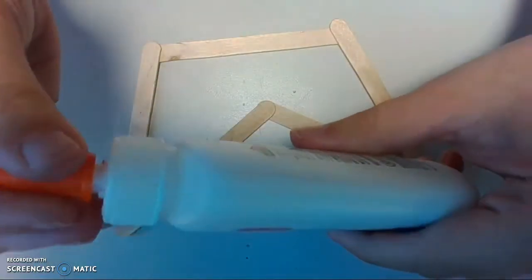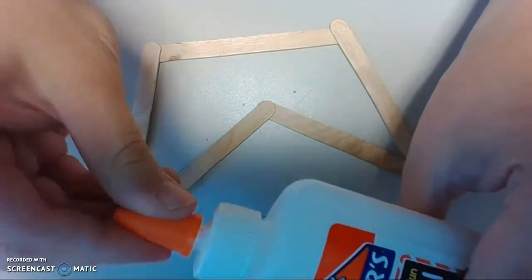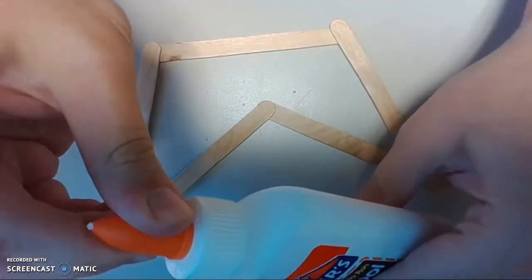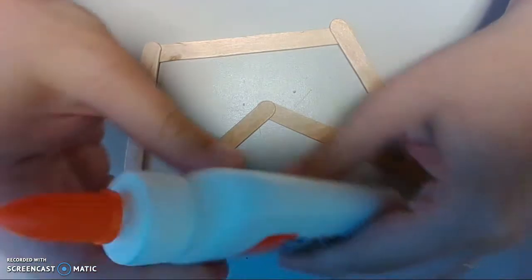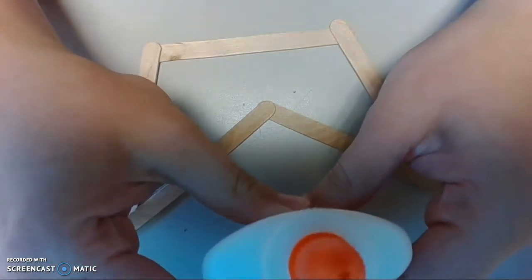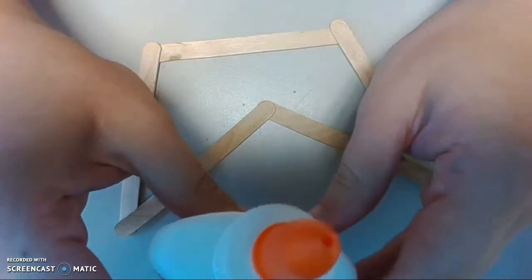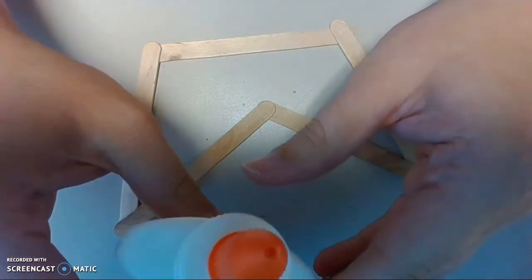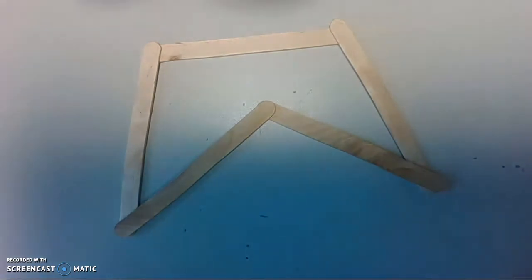So, you'll want to open your glue. Do you see how I twisted it to open it? Twist. And then you want to make sure it's ready. Squeeze it. Do you hear that noise my glue made? My glue is breathing. And since I know my glue is breathing, I know it's alive and ready to go.